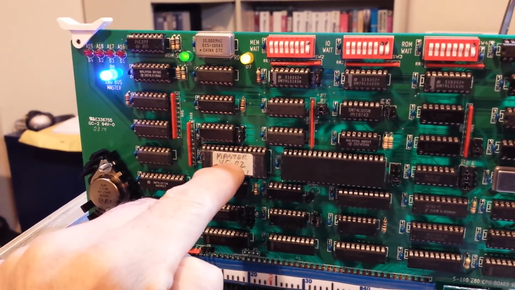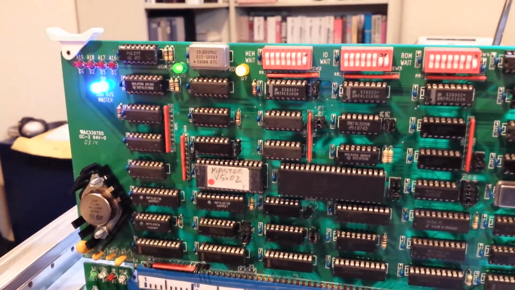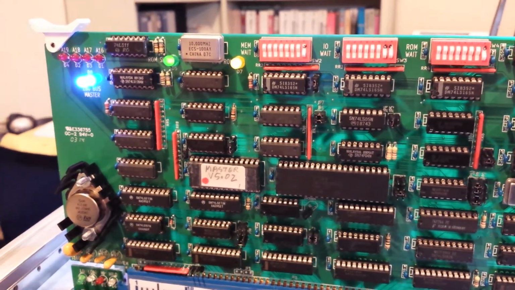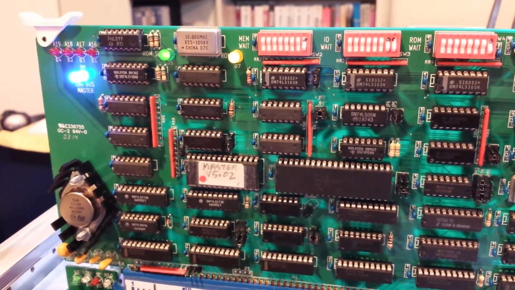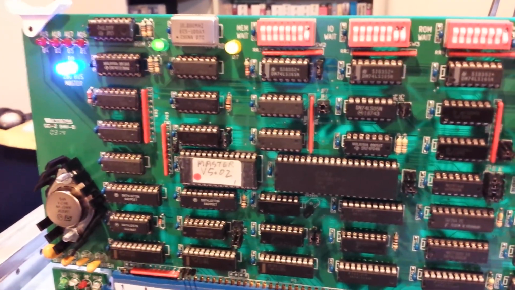28C64 ROM has been activated, and this LED here, yellow in this particular case, indicates whether the lower 4K of the ROM is being accessed or the upper 4K. When the lower 4K is active, the LED will be on.